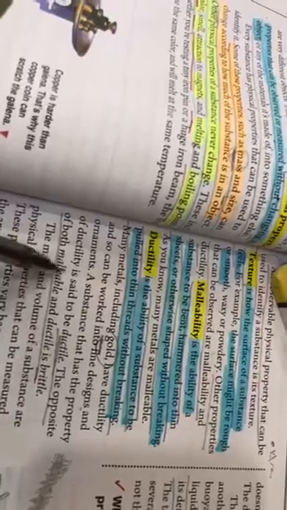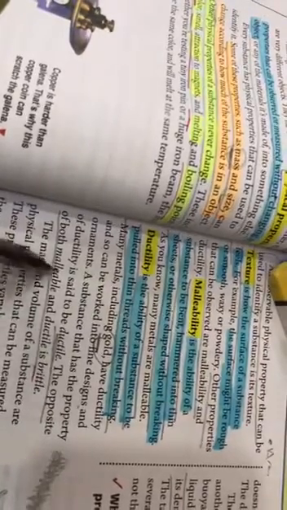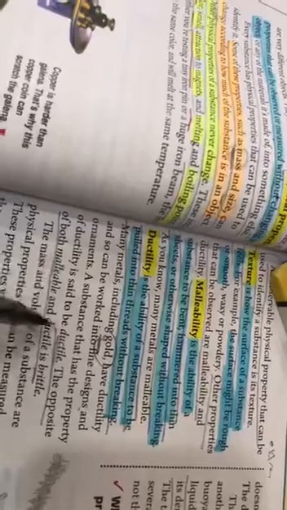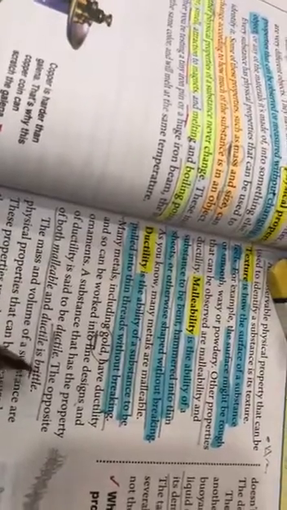Guys, malleable and ductile are mostly used for metals that cannot be broken down easily. But brittle means it can be broken down easily, which is the opposite of malleable and ductile.